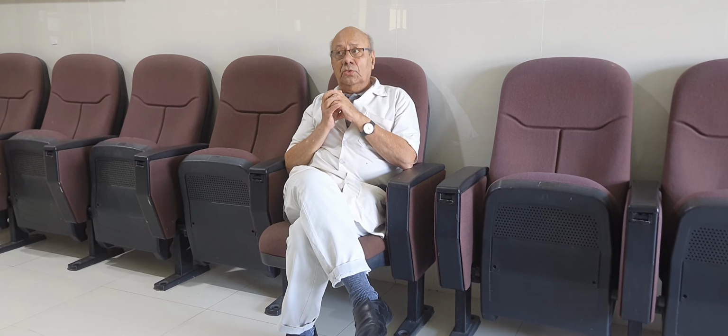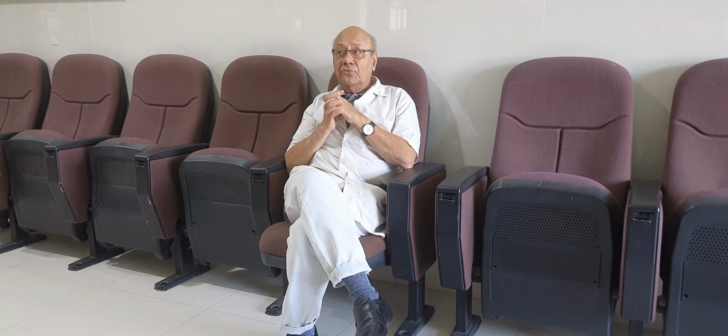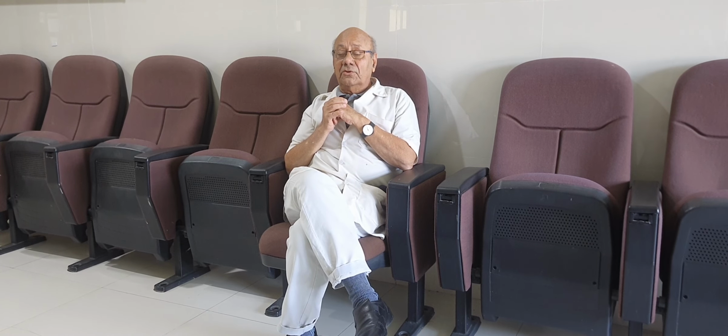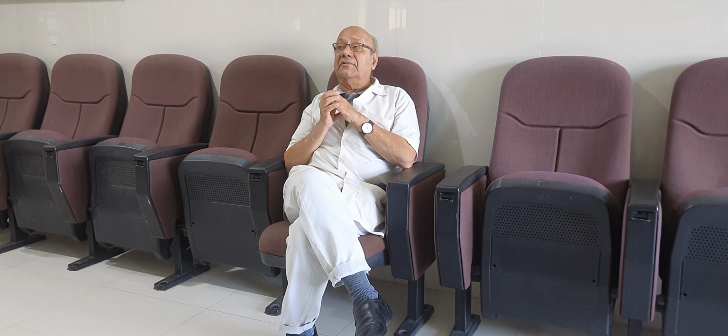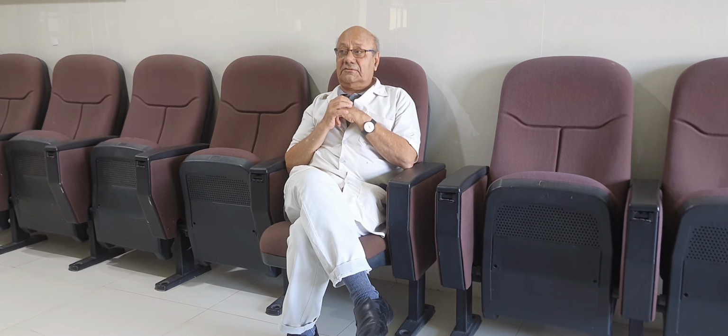So, infants can have large thymus, hypertrophic thymus.